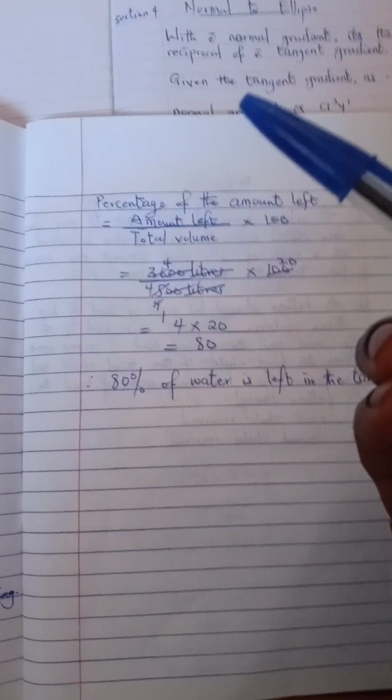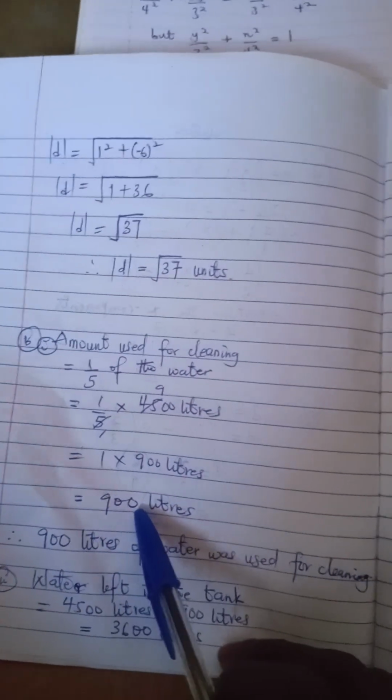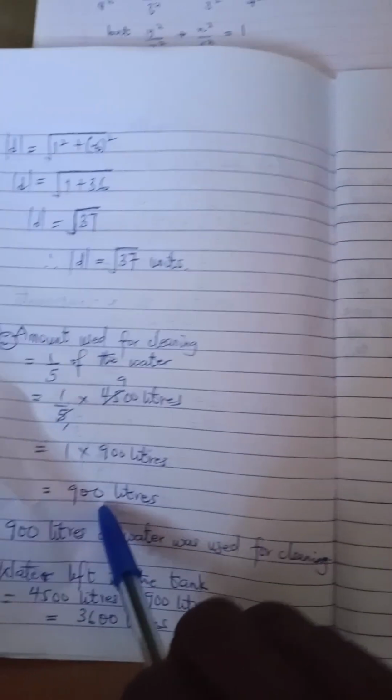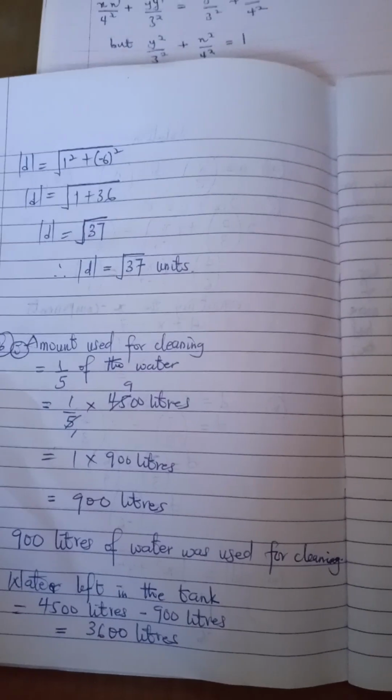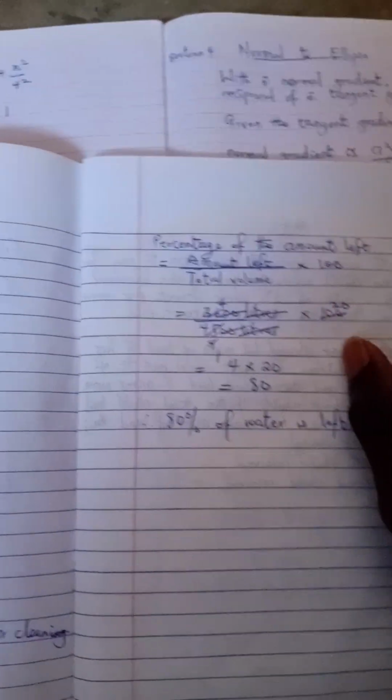Assuming you were asked to find the percentage of the amount used, already we know the amount used for cleaning, which is 900 liters. So if it was the percentage for the amount used for cleaning, then we will now divide 900 liters by the total volume and multiply by 100.